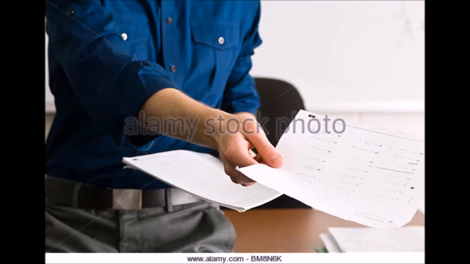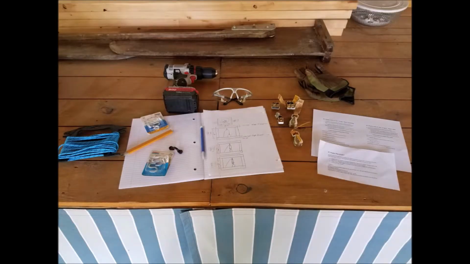When the teacher gave us our papers, our assignment, I started to think, what do I want to do? What do I want to build? What do I want to make? And then I had an idea. How about if I take that idea in St. Augustine and turn it simpler? And so I can show people how block and tackle works. And so I got to work and I got all my materials.